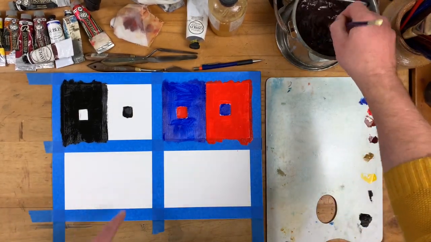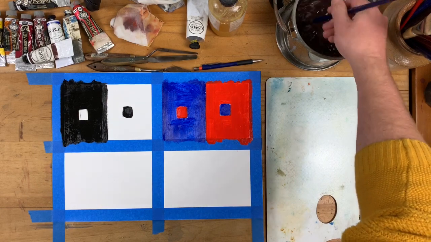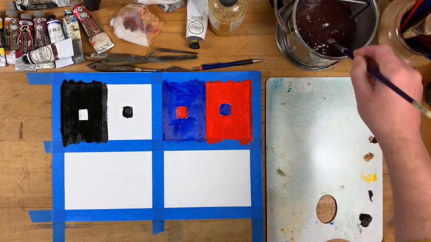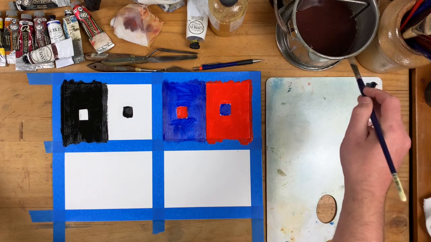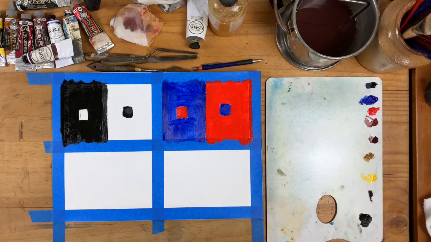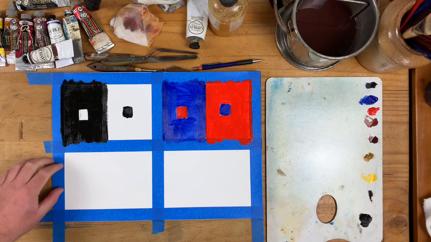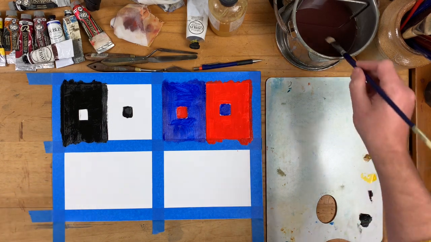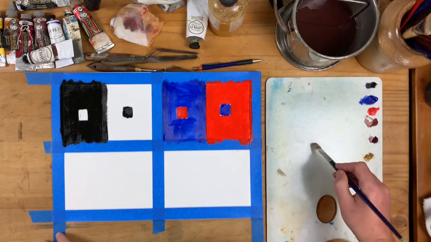In our next here, we're going to introduce one of the two spaces or beginnings that Turner would use, and that is a cool sky with a warm landmass.